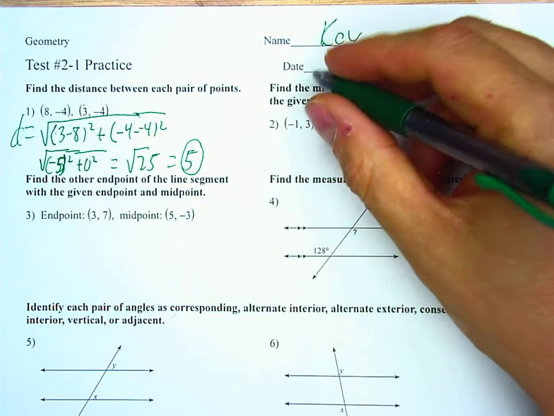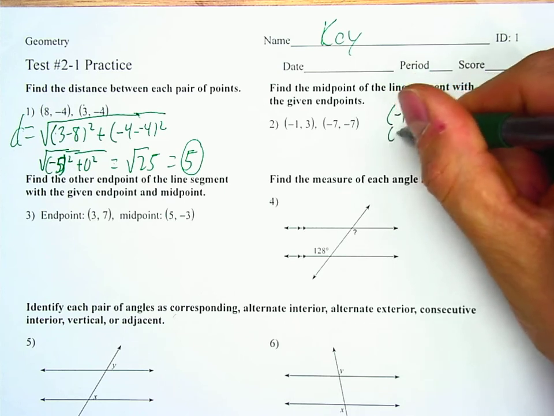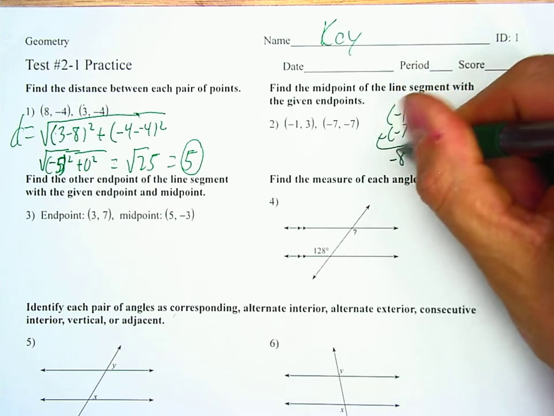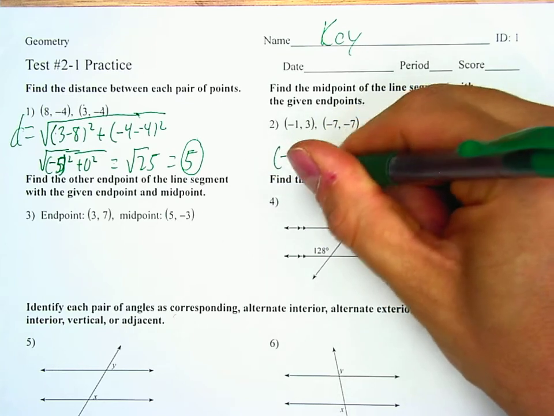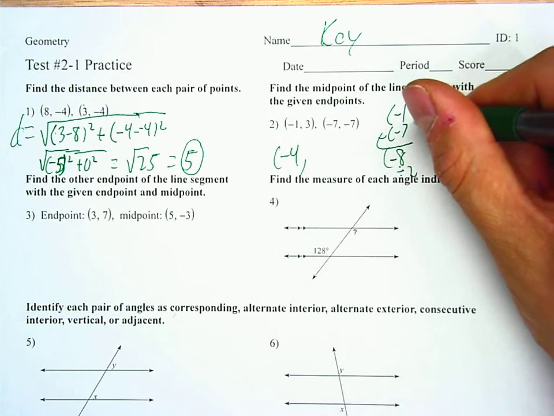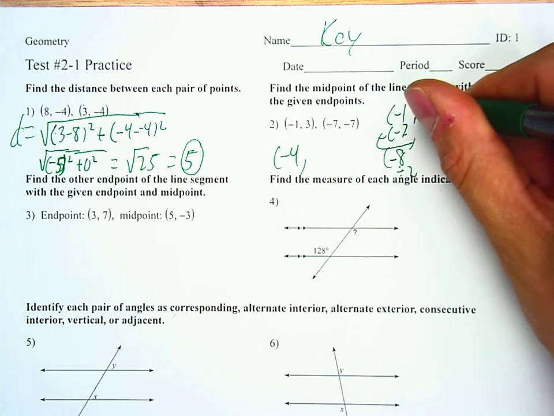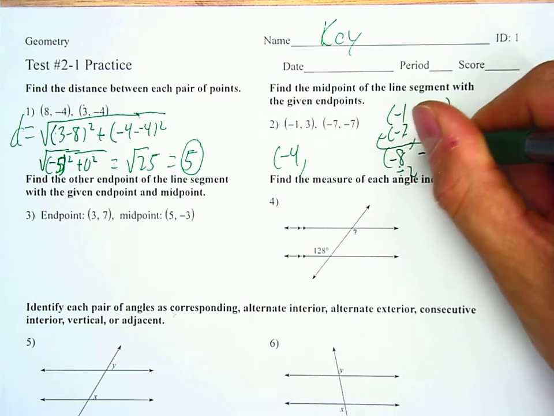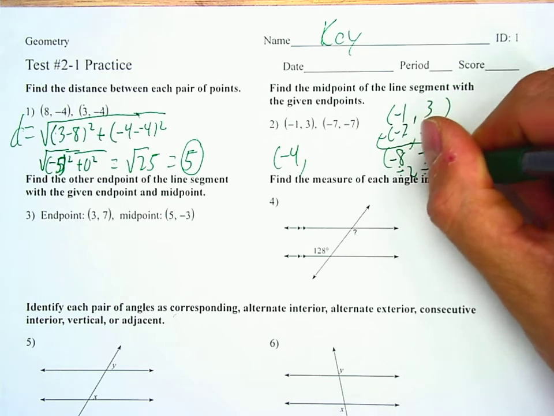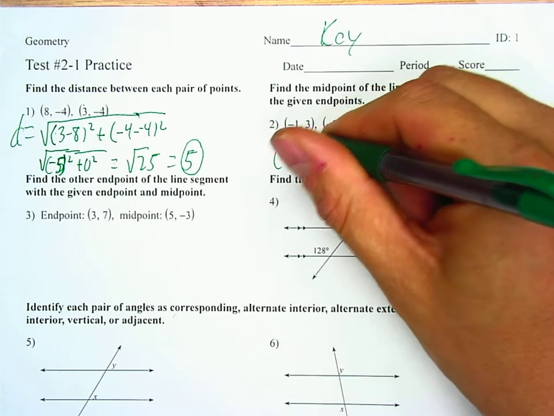All right, find the midpoint. Add and divide by 2. So I have -1 and -7. When I add them, they make -8. Half of -8 is -4. And then for the second value, the y values, I have 3 and -7. When I add them, I get -4, and half of -4 is -2. -4, -2.